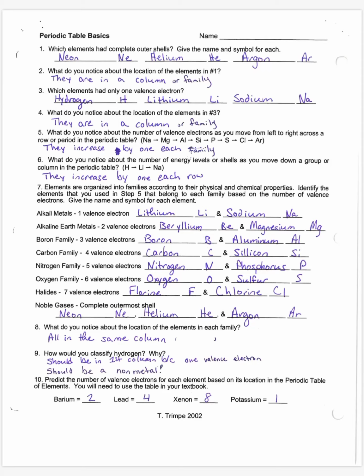So when you look at number 10, this is the other rhetorical question here, trying to get you to go a little bit beyond, figure this out for yourself. So if you looked at barium, that is in family number 2. Everybody in family number 2 has 2 valence electrons. How cool is that? And lead is in family 14, so that has 4 valence electrons. Xenon is in family 18, it's a noble gas, and it has 8 valence electrons. And potassium is an alkali metal, and that one has 1 valence electron.